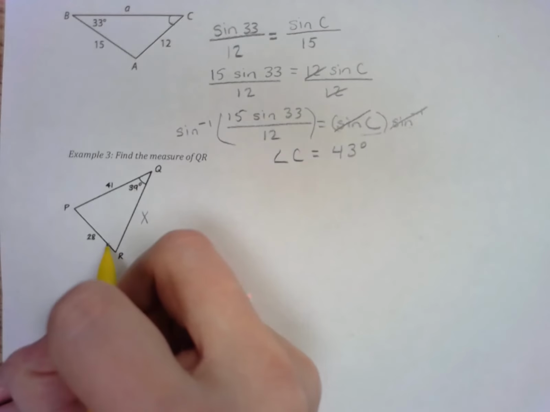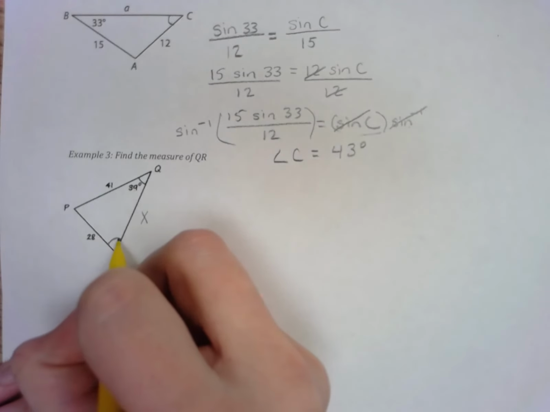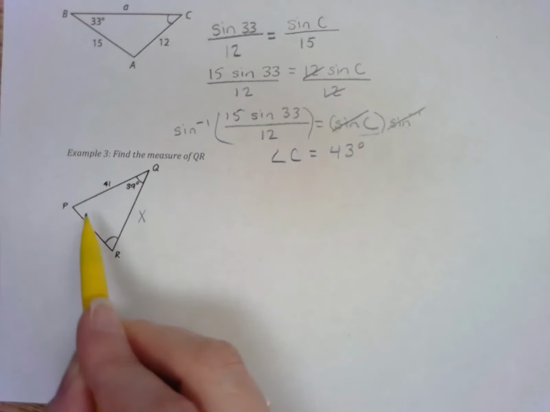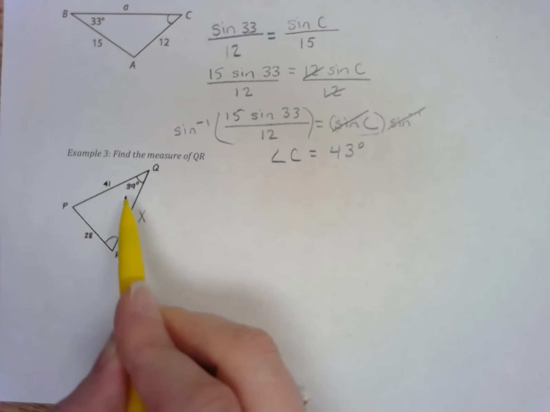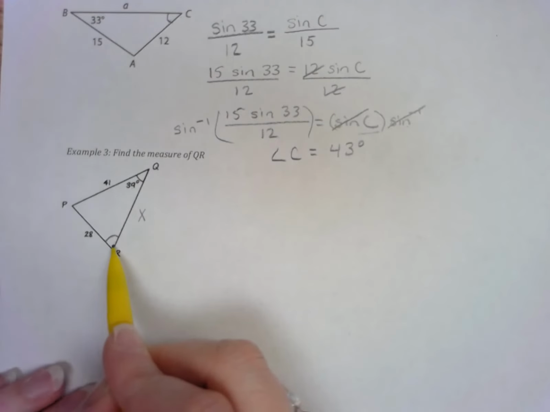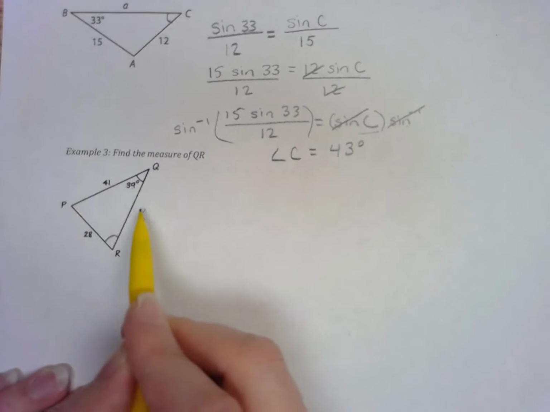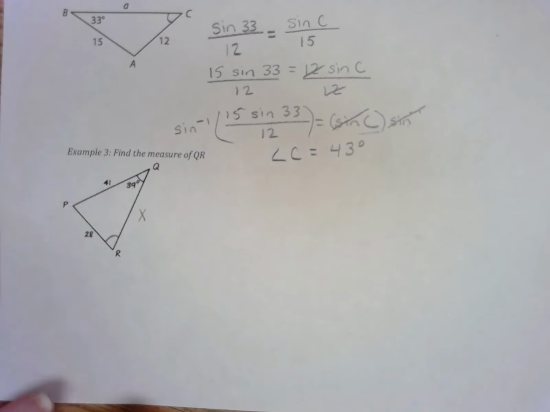So if we can solve for angle R, we can use the angle sum theorem because all the angles of a triangle equal 180 degrees. So once we know angle R, we'll be able to find angle P, which then will give us the opportunity to set up that ratio. So let's walk through this.